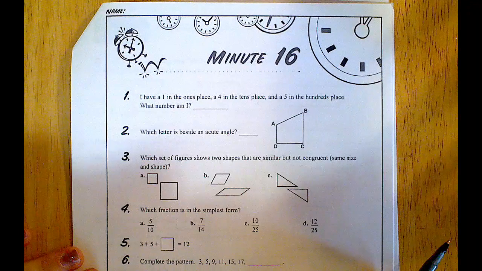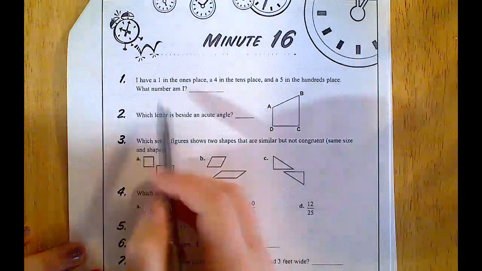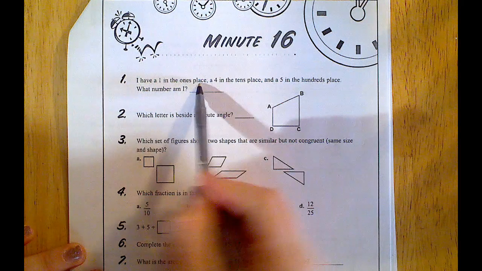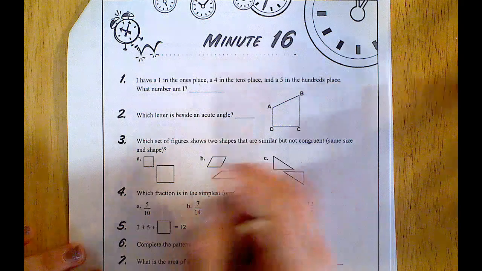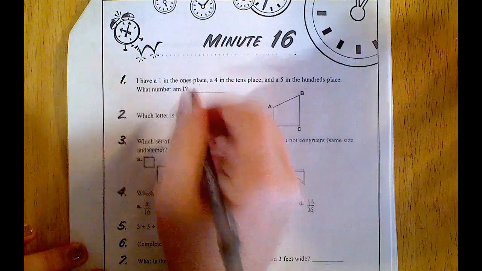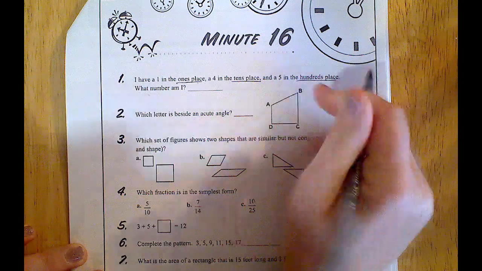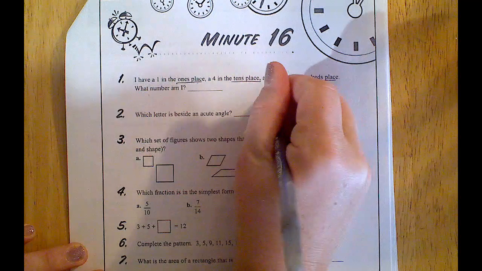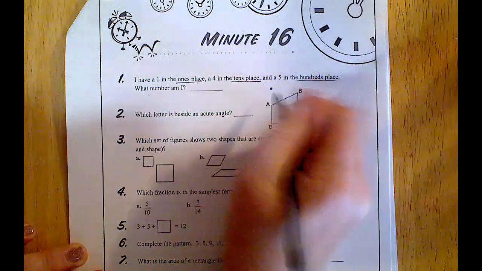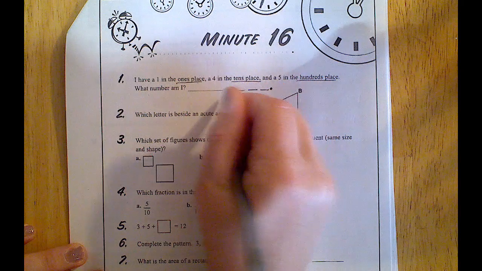All right, here we are, minute 16, week 4, day 3. It says, I have a 1 in the ones place, a 4 in the tens place, and a 5 in the hundreds place. What number am I? So, first of all, we have a ones place, a tens place, and a hundreds place, which is funny because it's in the opposite order. When you have a number, there's your decimal, and then it goes ones, tens, hundreds, and so on.